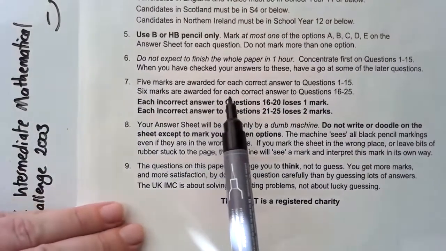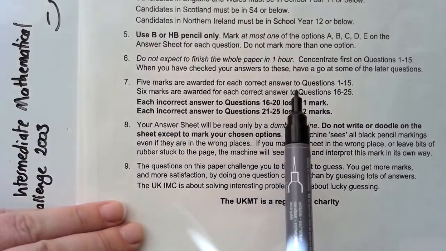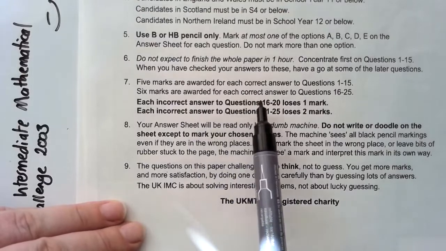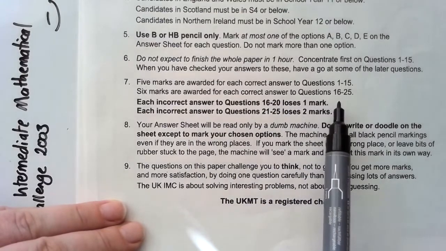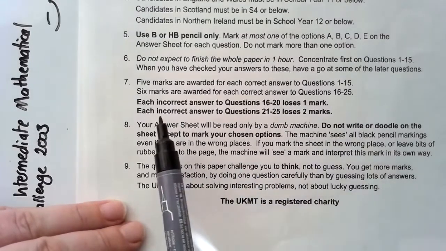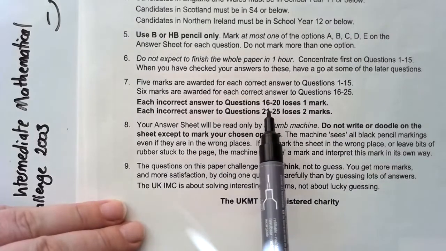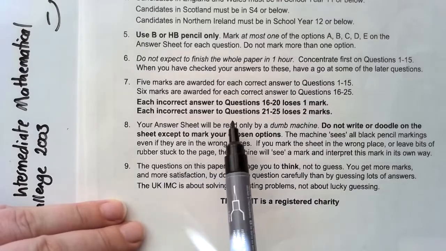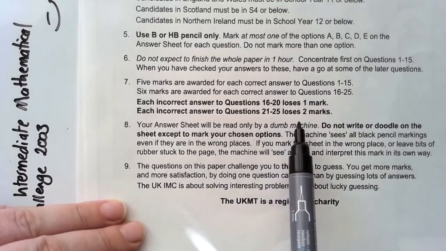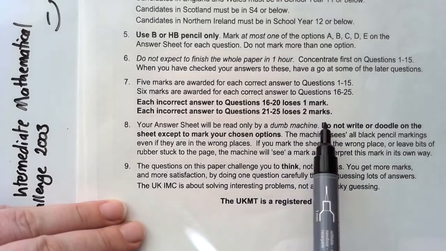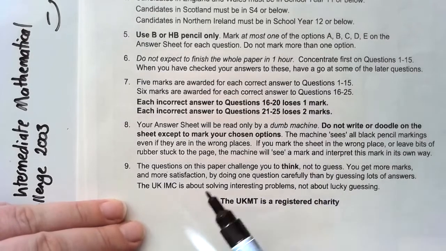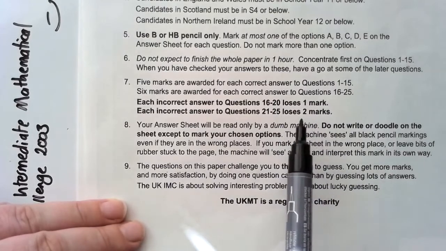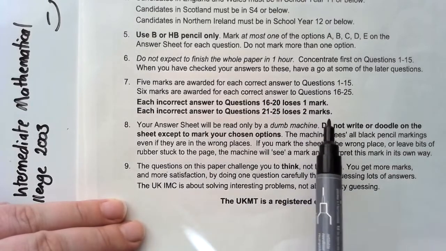5 marks are awarded for each correct answer to questions 1 to 15. 6 marks are awarded for each correct answer to questions 16 to 25. Each incorrect answer to questions 16 to 20 loses 1 mark. Each incorrect answer to questions 21 to 25 loses 2 marks. However, for the purposes of practice, I don't use the negative marks. You can if you want to find out your actual mark.